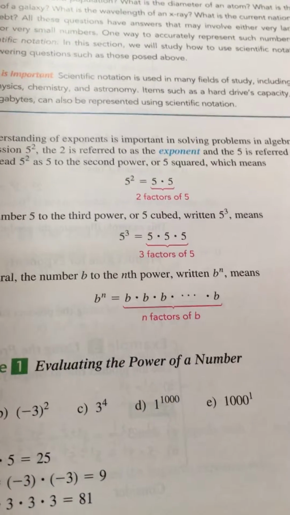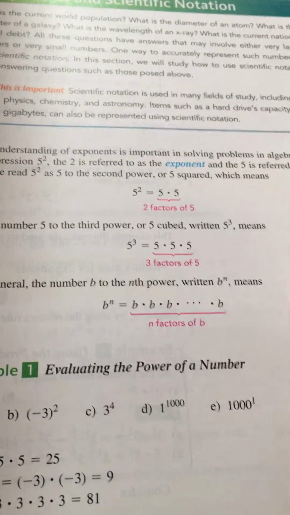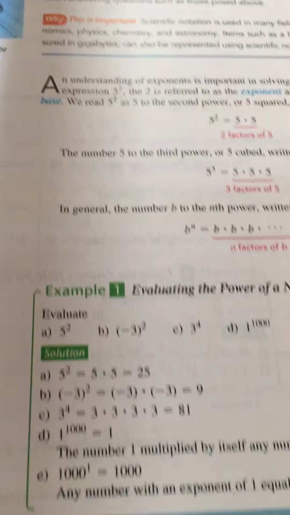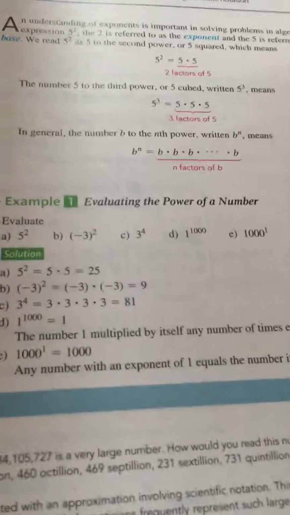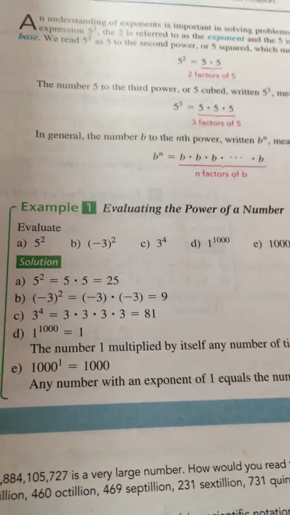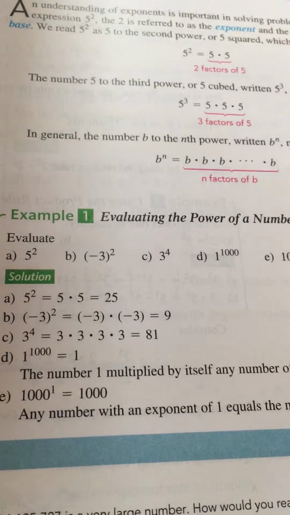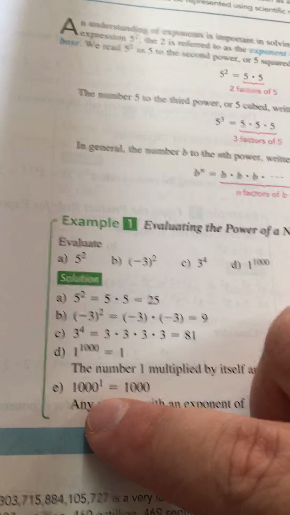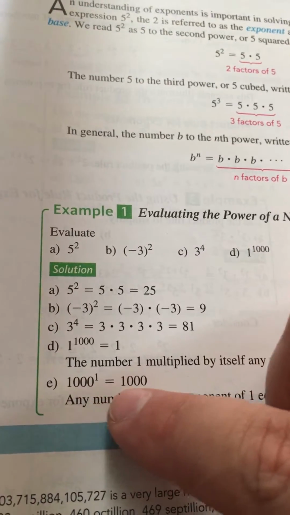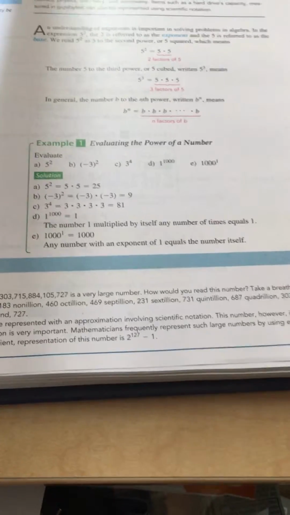So no matter what power 1 is raised to, it's always going to equal 1, as you can see in D. Because the number 1 multiplied by itself any number of times equals 1. And just like how they did it in reverse, 1000 to the 1st power: any number with the exponent of 1 equals the number itself. Okay, let's move on.